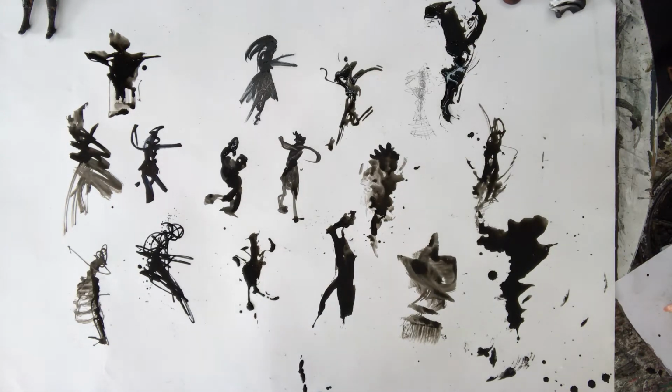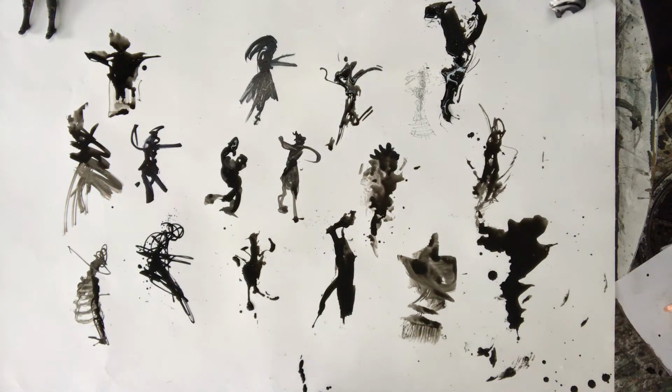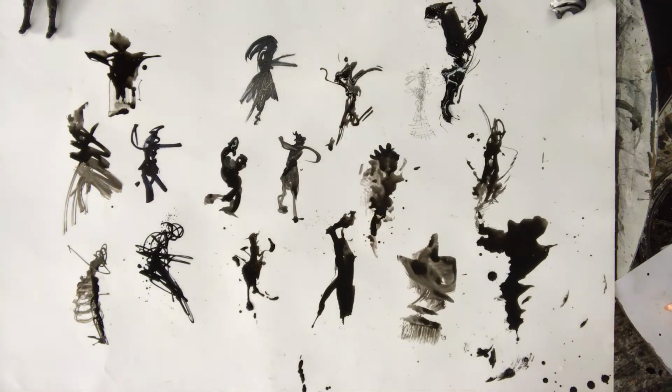Lesson 2 on Bacheren. I made little different people, different materials. I showed you before, and what I'm going to show you now is to put them in context. And again, I'm using ink. I keep it graphical, black and white. And I'm going to use all the materials I showed you in lesson 1.